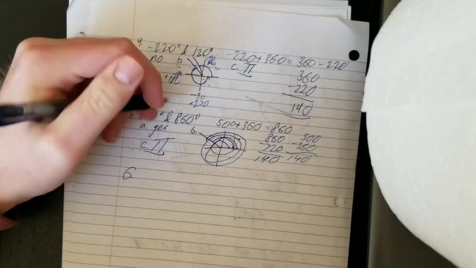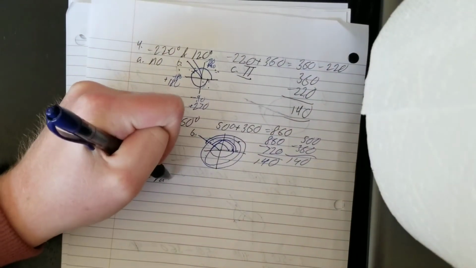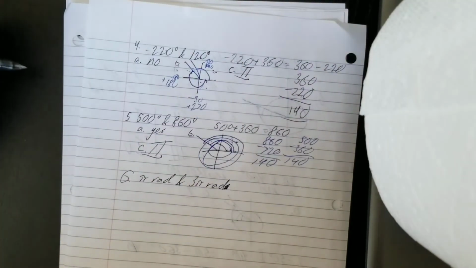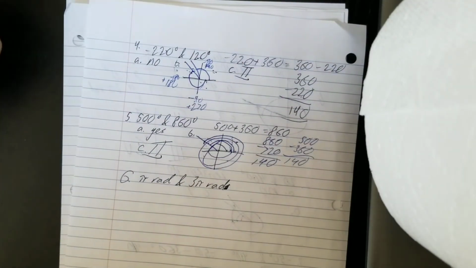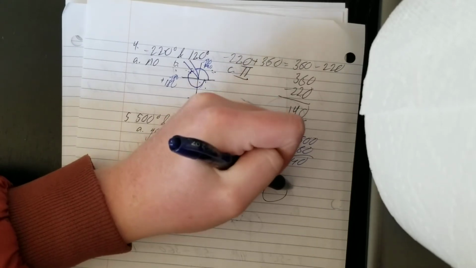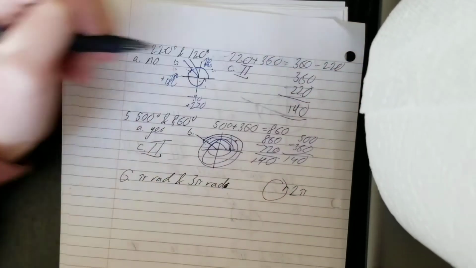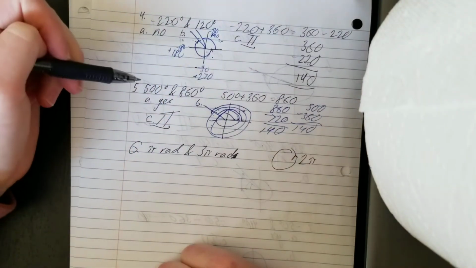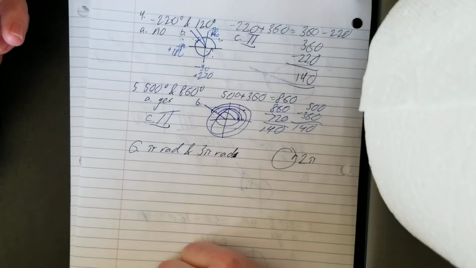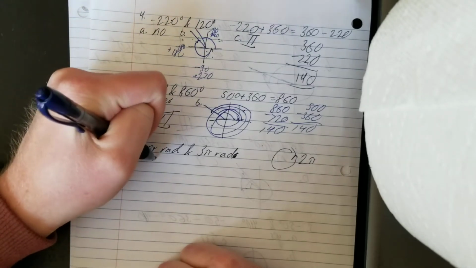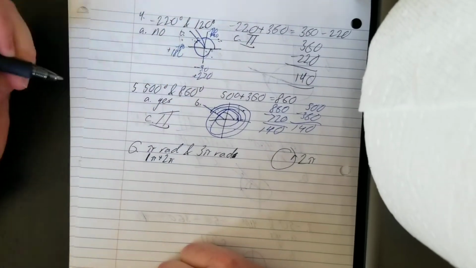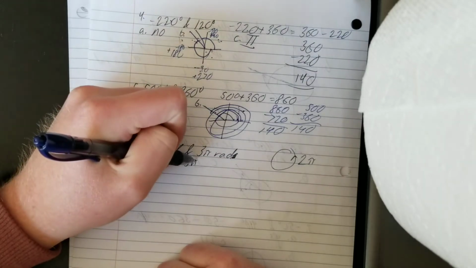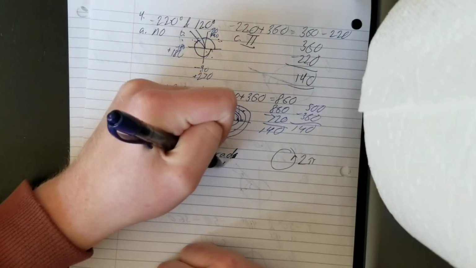Number 6. Okay, pi radians and 3 pi radians. Now you remember 2 pi is a full circle, right? A full circle is 2 pi radians around. So all I'm asking is, between pi and 3 pi, is the difference 2 pi or some multiple of that? Well, what's pi plus 2 pi? Pi is 1 pi. 1 plus 2 is 3. 1 pi plus 2 pi is 3 pi. Therefore, these are coterminal. Yes, they are coterminal.